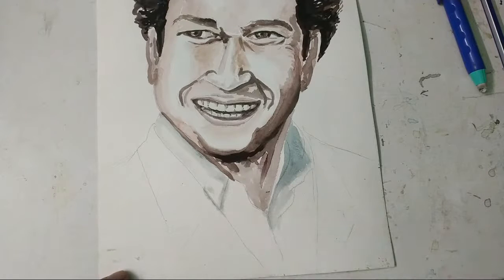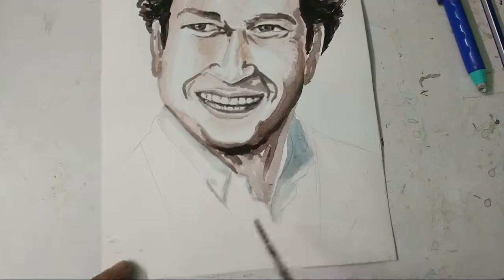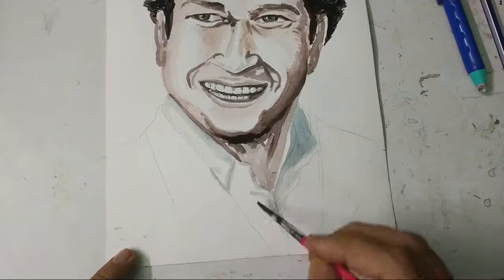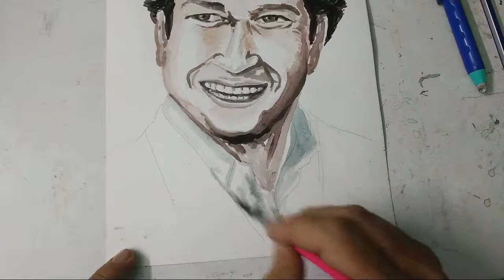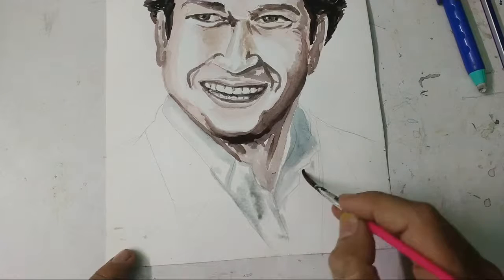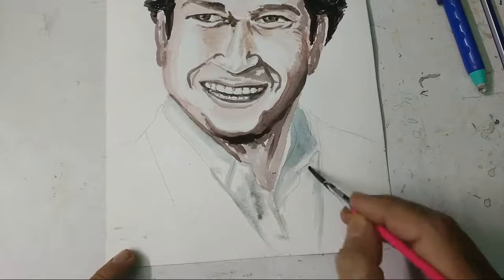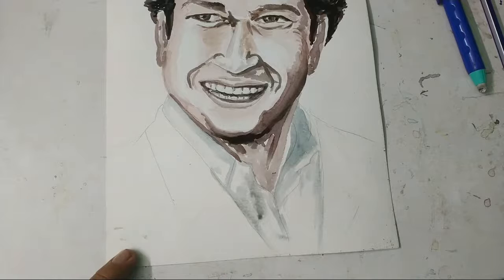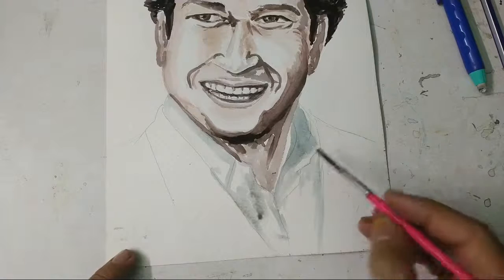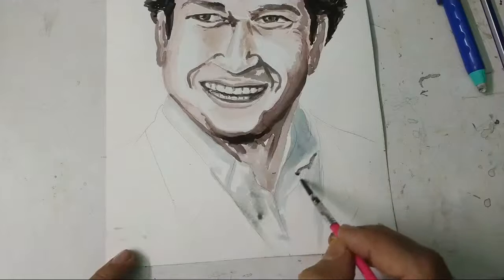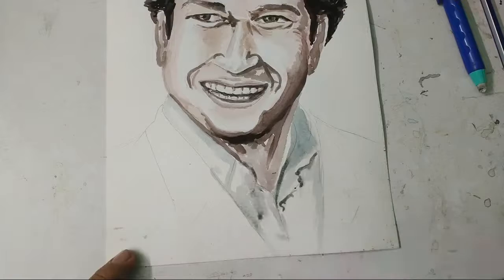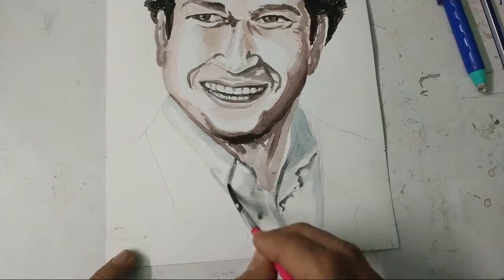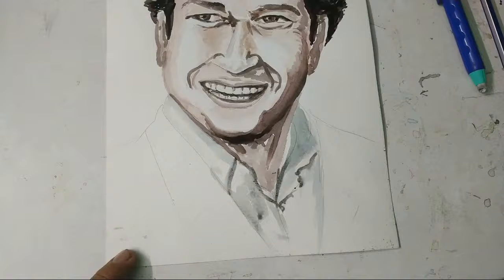This is the shirt area. And just fill it with color. Now do it in such a way that the color doesn't become prominent. It should be light. It should not overshadow the face.